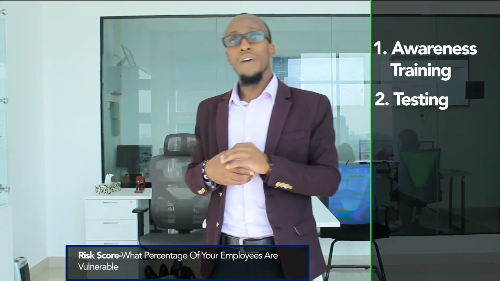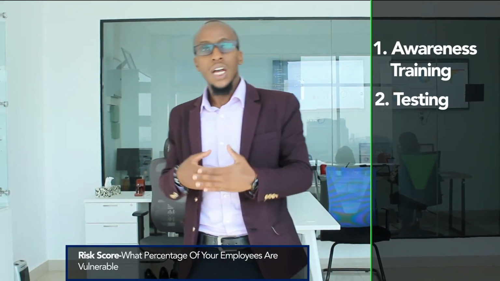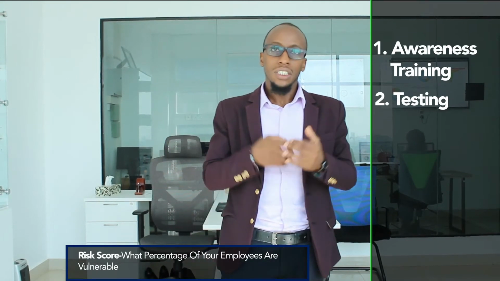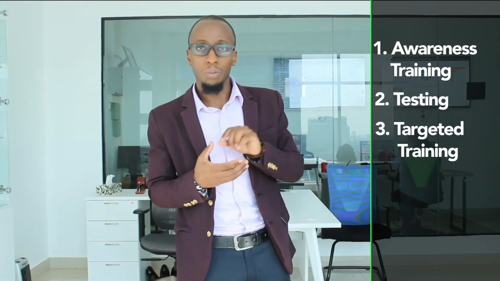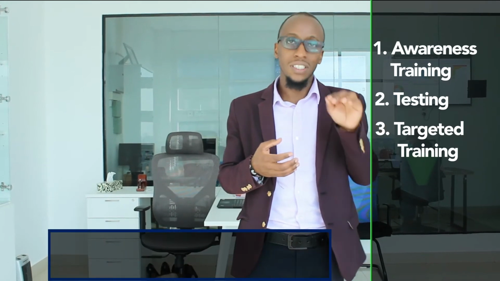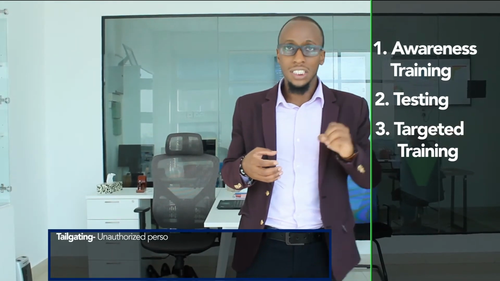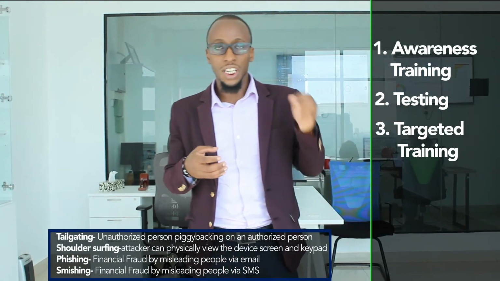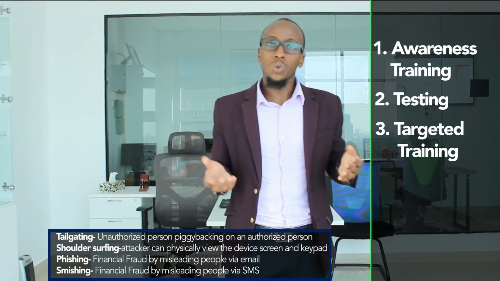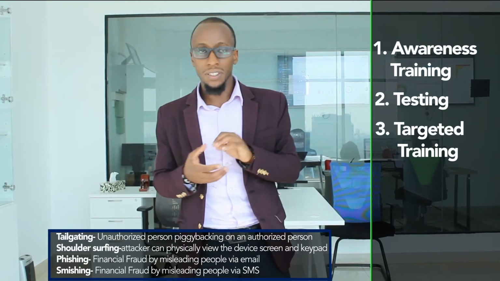And then after we have tested, we now need to encompass proper, targeted training towards these people who failed the test. How can we incorporate more protection measures on how to test these particular elements? That is including tailgating, shoulder surfing, and smishing and phishing. So we need to have a red team in place.